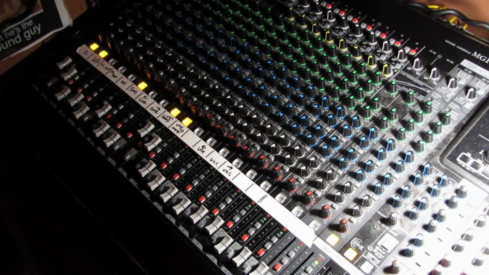That's just about all. Normally we have everything going to the board, but tonight everything is off the stage. I can't control the recording.